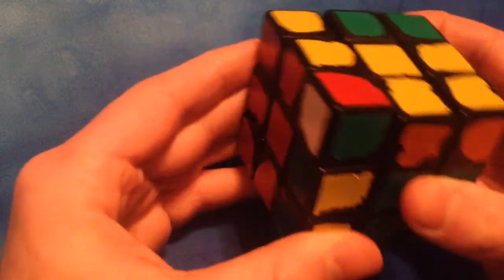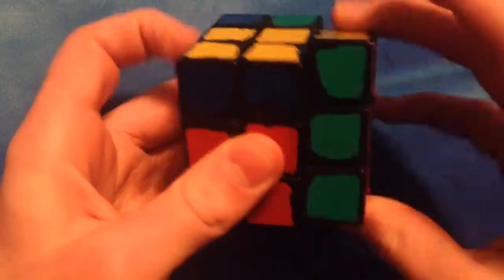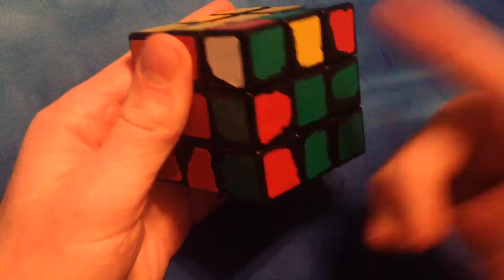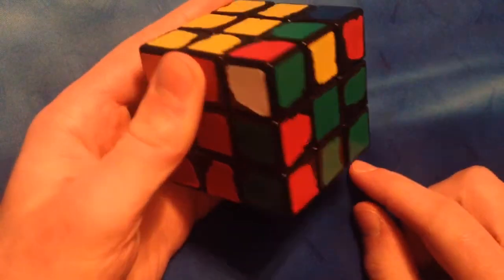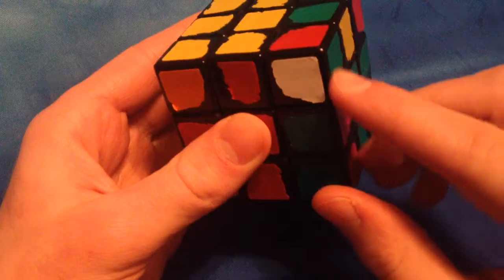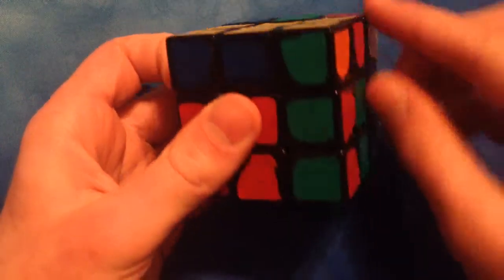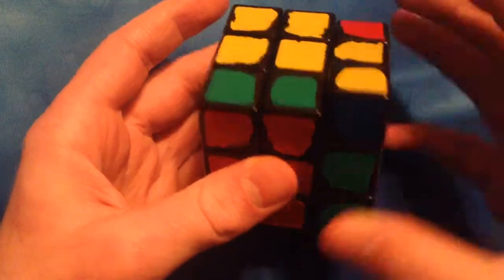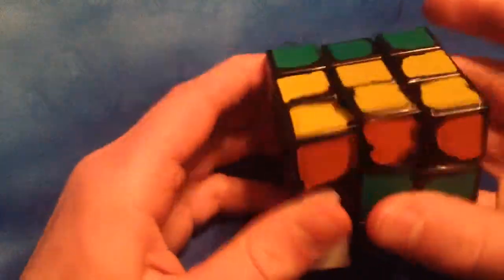Okay, so I'll show you again here. And by the way, you recognize this by seeing that these are opposite colors, or what I'm calling opposite for now. So, corner in the back, take the edge out, put it in the front, and then you get easy thing. Okay.